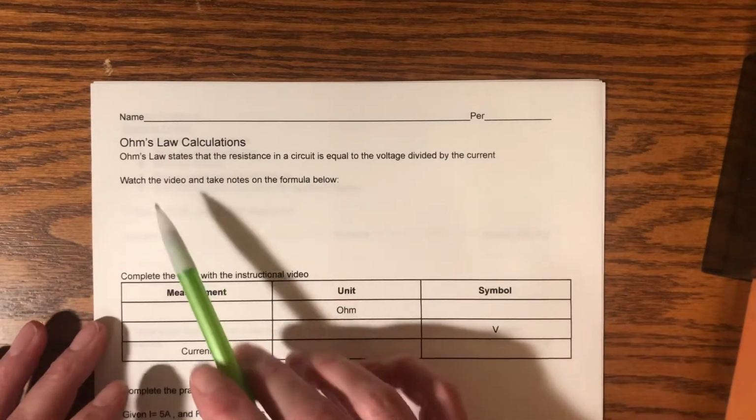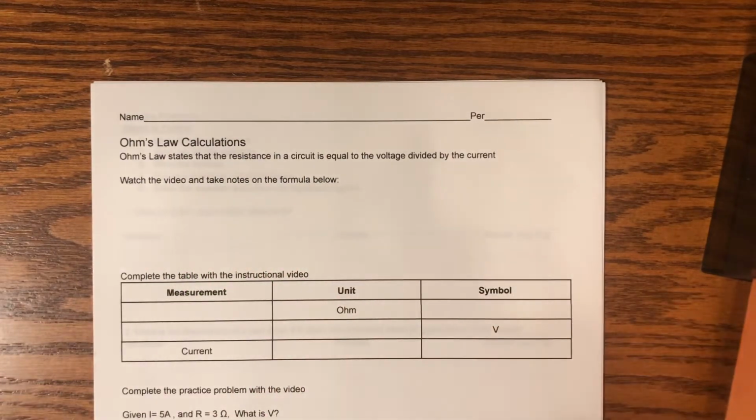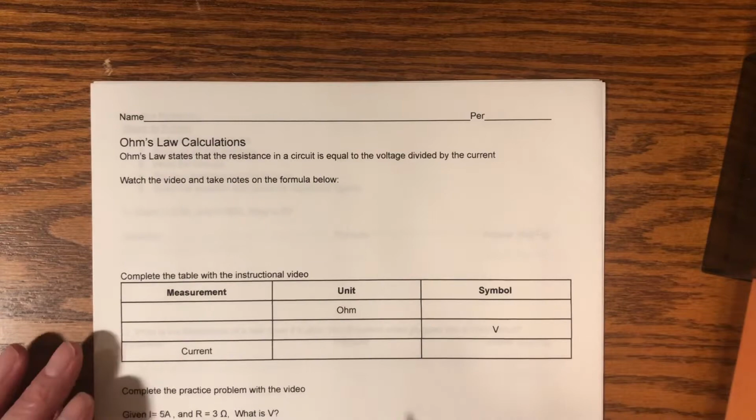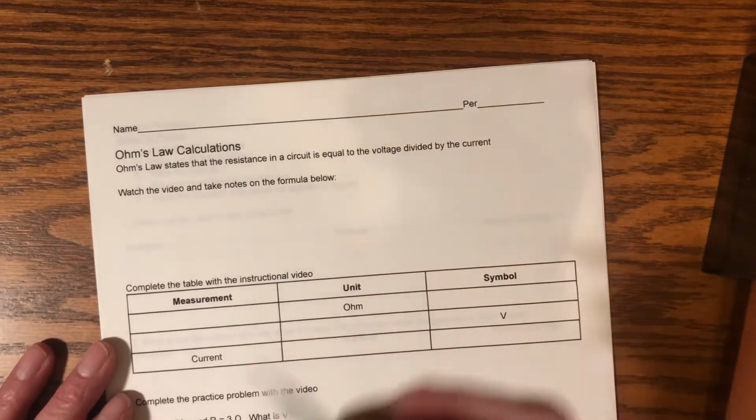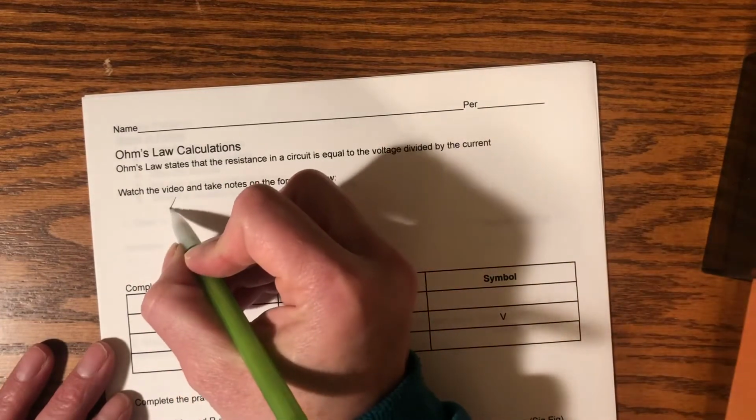Okay, so your instructions: watch the video. This is this video right now. Take notes over the formula. Okay, and so basically, this is another one of those triangle formulas. So I'm going to write that triangle out.